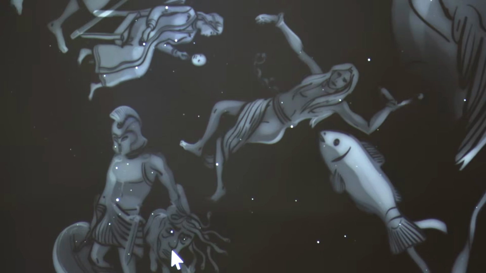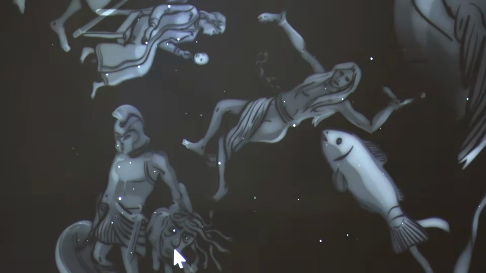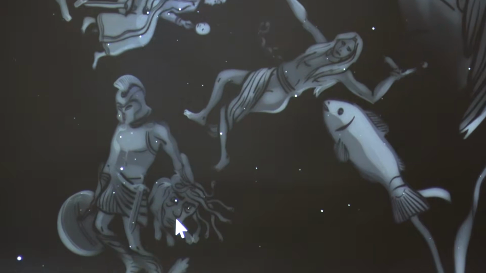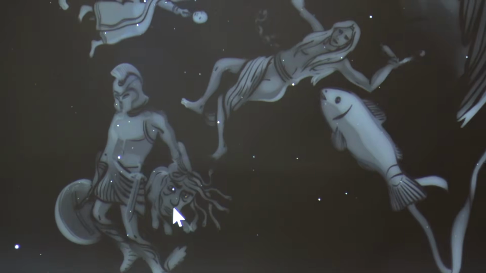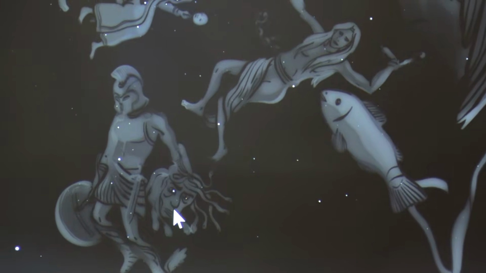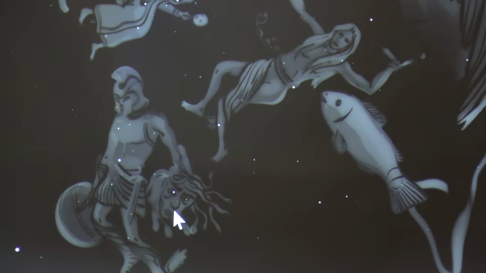I want to be careful how I word this, because Algol changes in brightness. That actually is not unusual. A lot of stars change in brightness. What's unusual for Algol is that it's fairly bright and it changes fairly drastically, so that it's very noticeable. It's probably the most noticeable of the variable stars. And so every couple of days, Algol suddenly gets very dim, and then it gets brighter again.